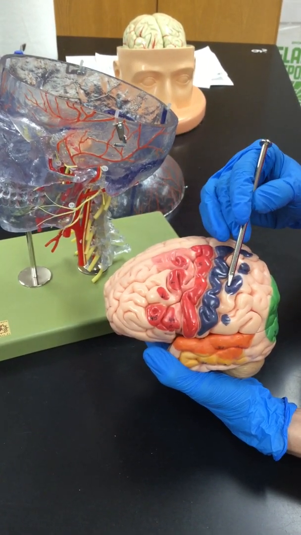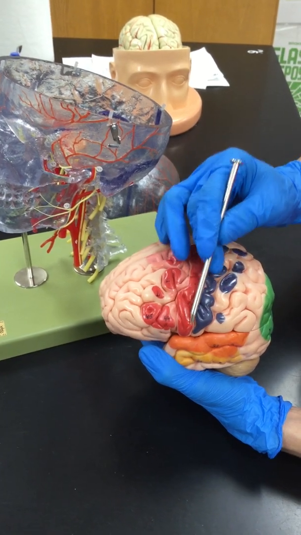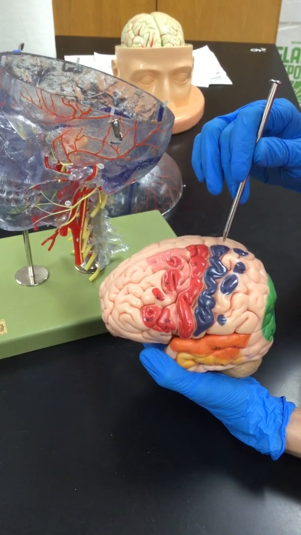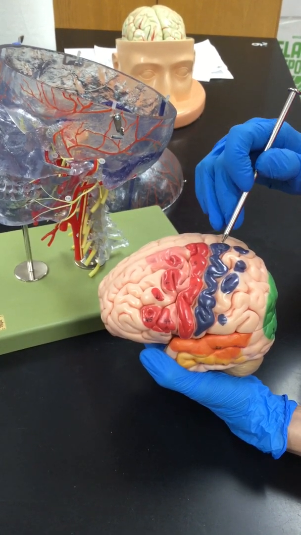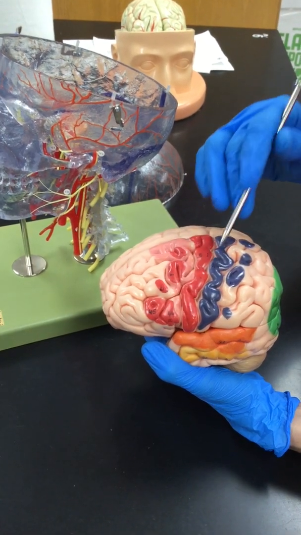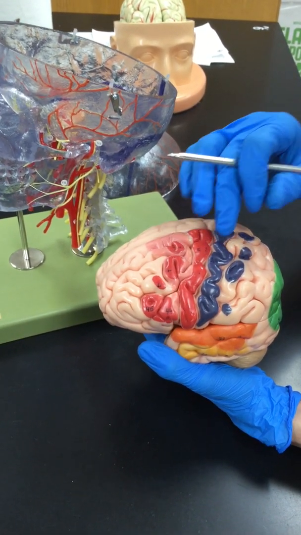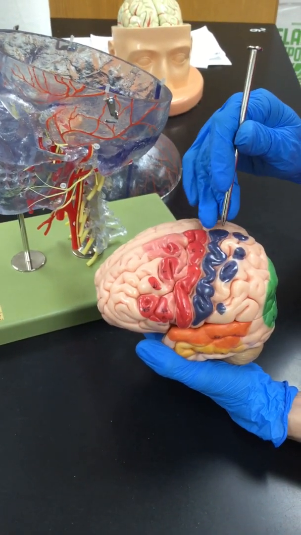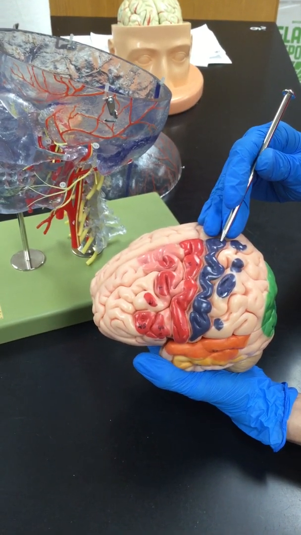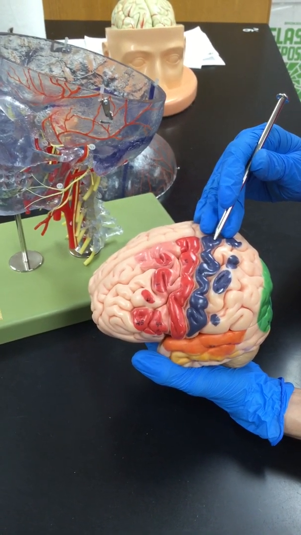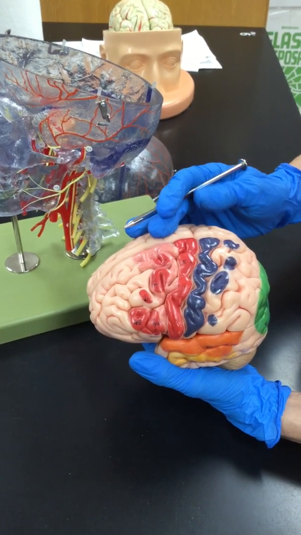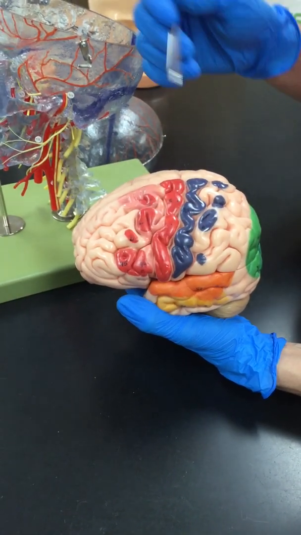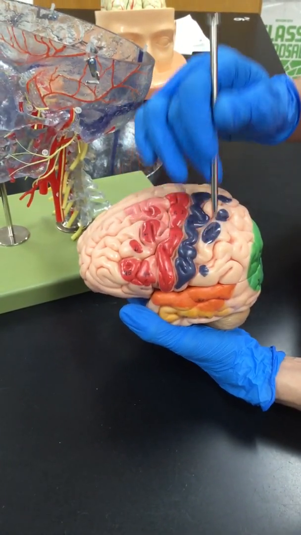Now, posterior to the central sulcus, we have the postcentral gyrus, which is this. This is the primary somatosensory area. So anything in here that we can feel in our body, if we have no injuries, we can feel it in the different parts of this postcentral or primary somatosensory area. Things that we can feel, well, if an object is cold, hot, if something is painful, we can feel it because we have these neurons in here.